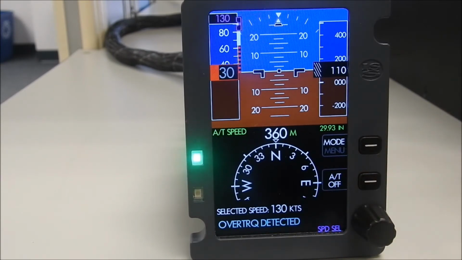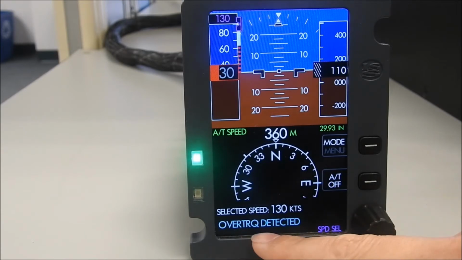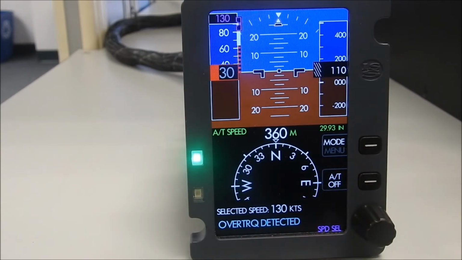While active, speed mode will watch for over torque or under torque conditions on the engine. Torque mode will watch for overspeed and underspeed conditions, and both modes will watch for over temperature conditions on the engine, and the throttle will automatically pull back or forward to resolve the transient condition.